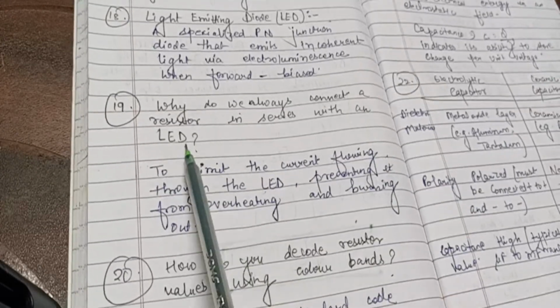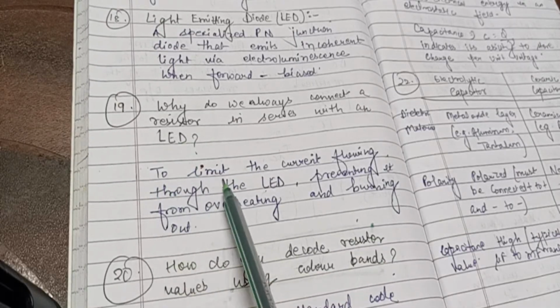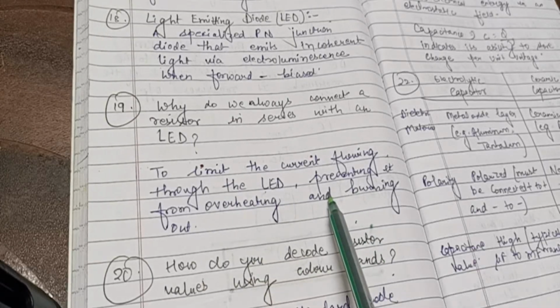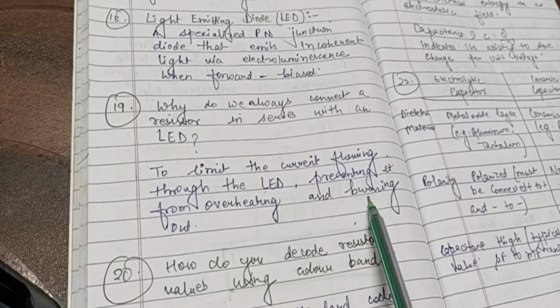So we use a resistor to limit the current flowing through the LED, preventing it from overheating and burning.